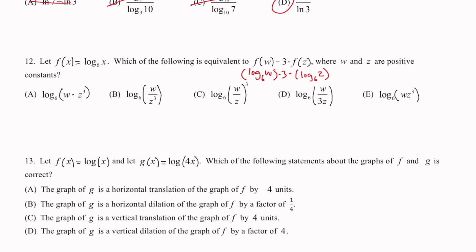Okay, so 3 right here is being multiplied with this log, so if we erase this multiplication sign, let's just bring that 3 closer, that means it's going to be the power property where we're moving that 3 to z. So I'm going to rewrite it down here, log 6, so I'm basically just taking away those parentheses, minus log of 6 and z to the power of 3.